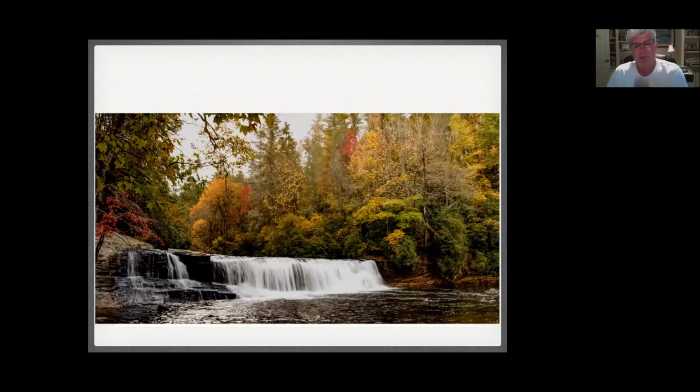This was another image where one of the clients, he actually used to swim here as a child. This is in DuPont State Park. I know several of you have probably been there and seen this, and just an absolutely beautiful shot there. And this was 3 images that were actually stitched together.